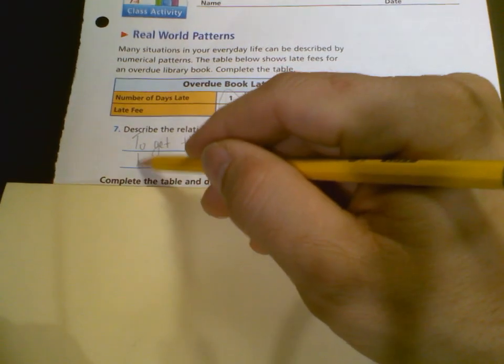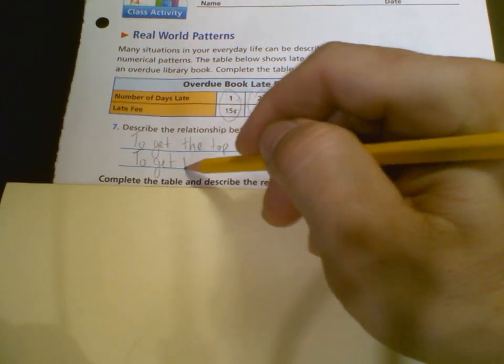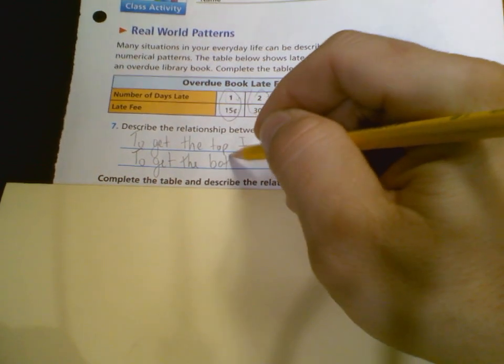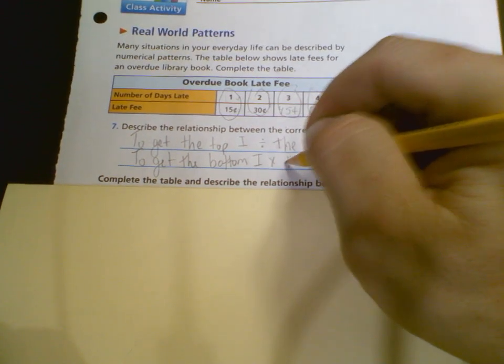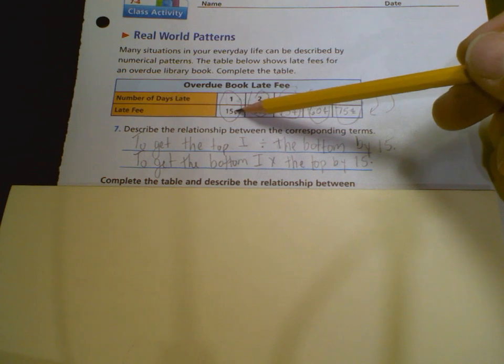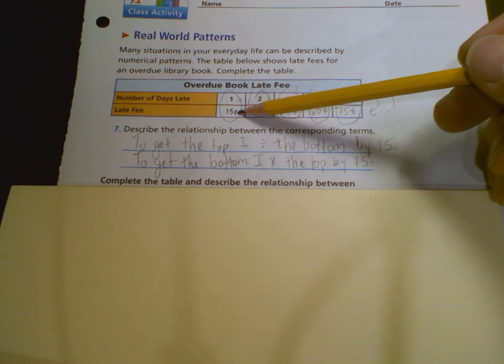Now, I'm going to flip it. To get the bottom, I multiply the top by 15. You can see it's opposites, right? There's one way I'm going to get the bottom, the other way I'm getting the top. So let's review. To get the top number, I have to take the bottom divided by 15. Wait a second, to get the top, I even struggle.